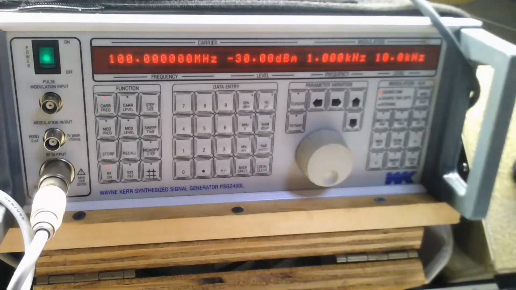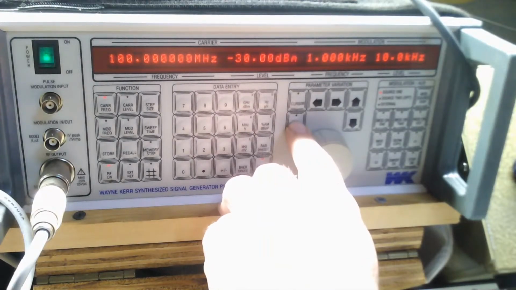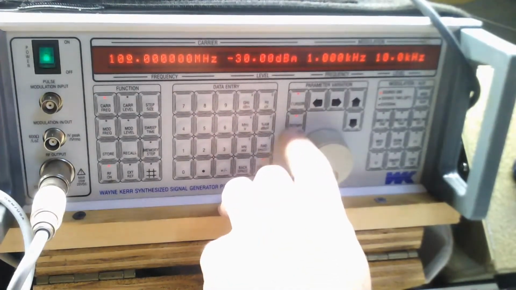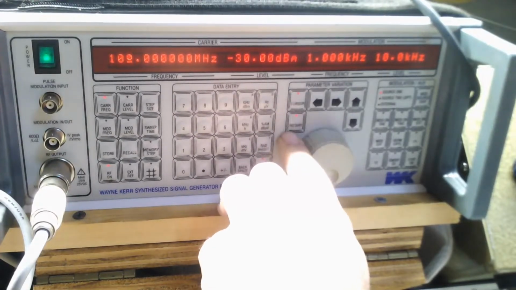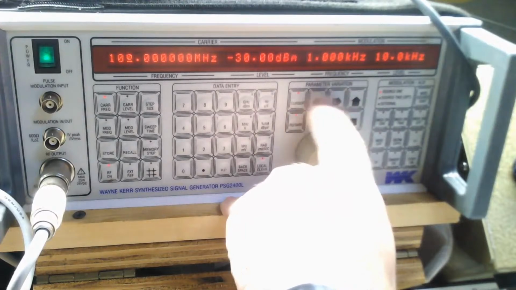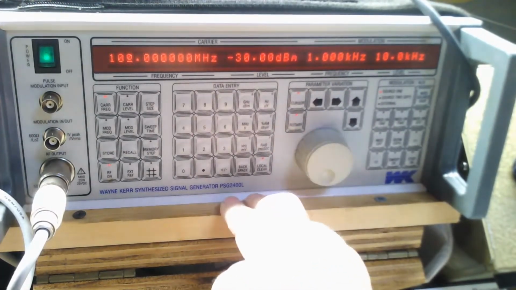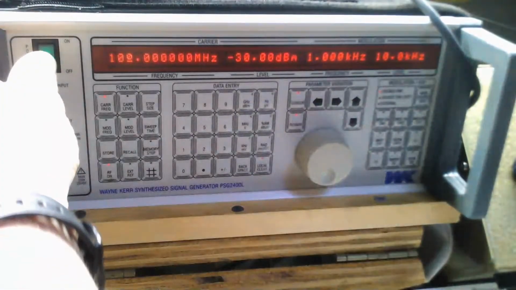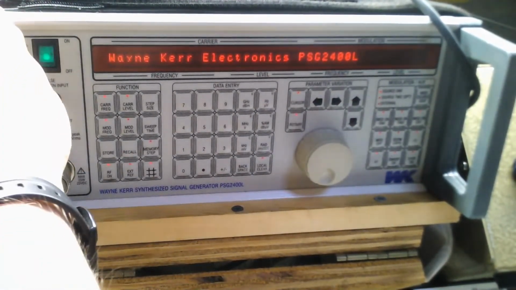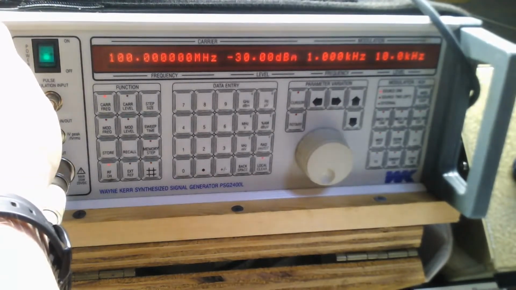A couple of different things. You've got two buttons here, which are your cursor and your rotary switch. What these are good for are these functions right here, as far as up, down, left, right, and your knob here. So what we're actually going to do is shut it off and power it back up, so we go back to the stock settings.